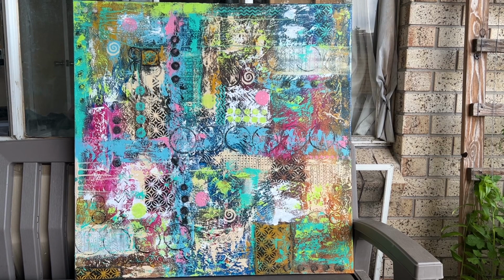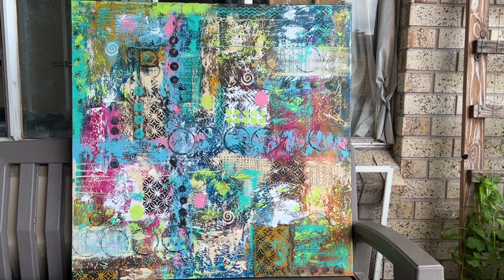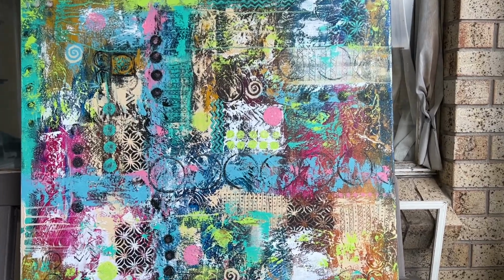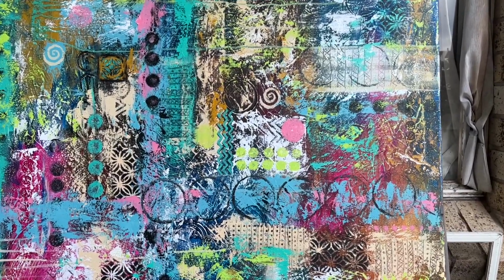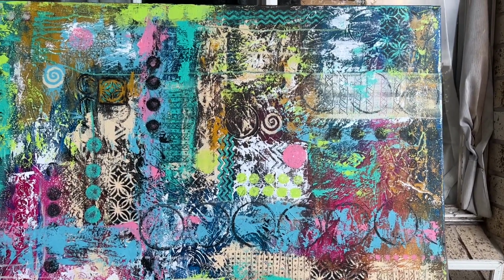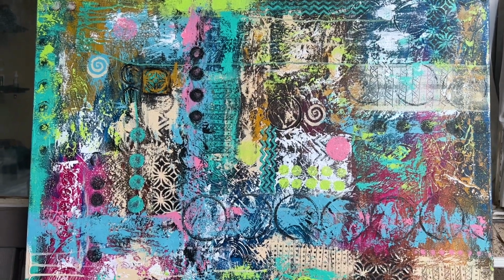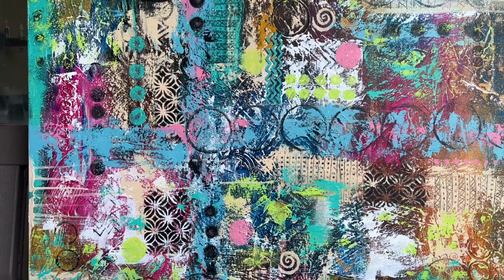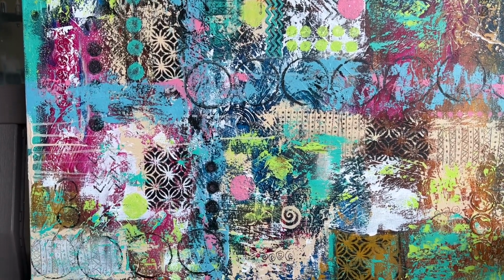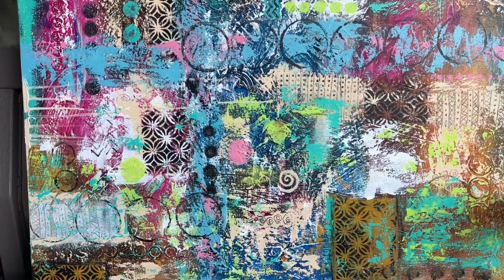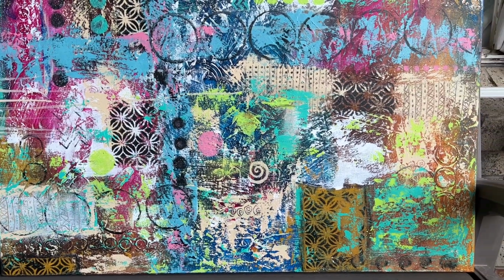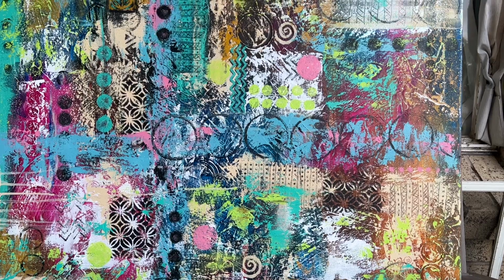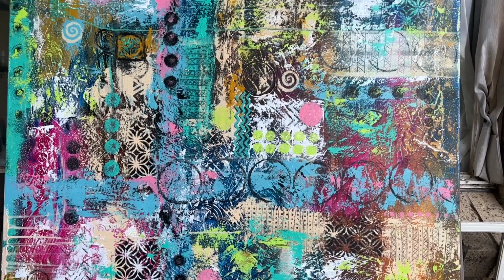So I just wanted to show you the end painting. I took this painting outside because the light was quite nice and I thought that it could show you the detail. As you can see, it's definitely not a white and cream painting. It's very colorful. There's a lot of detail and a lot of texture and movement through it. So, like I say, it's very intuitive. Just what is meant to come out arrives on the painting.